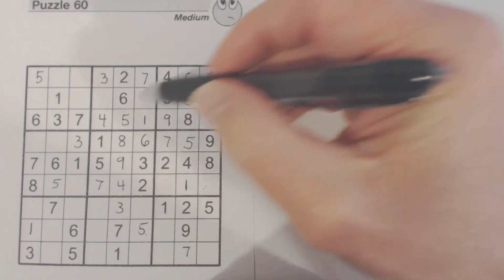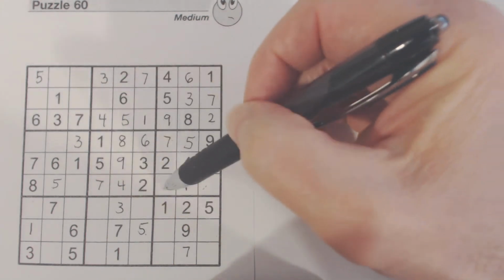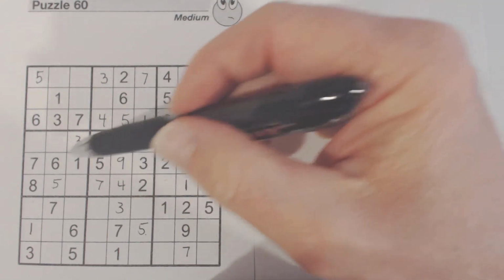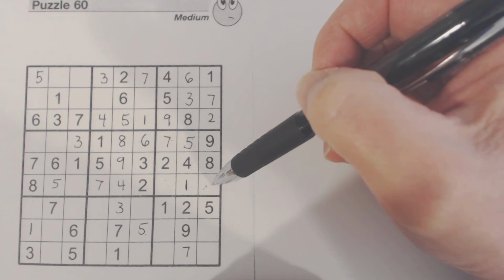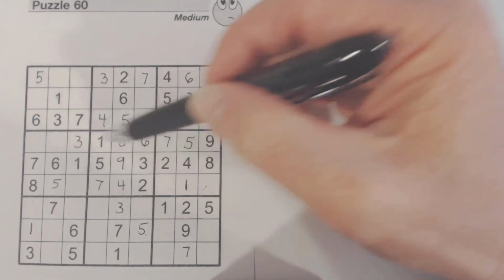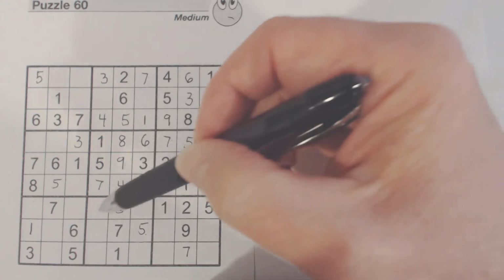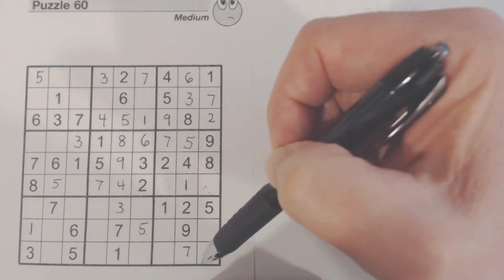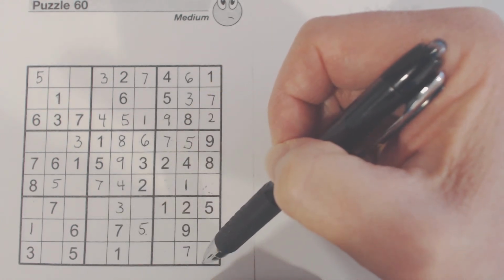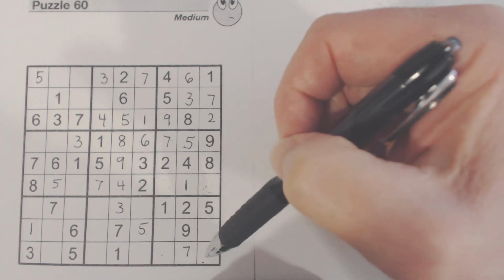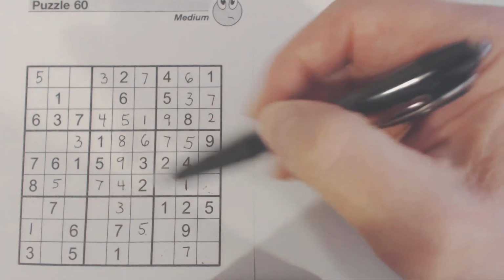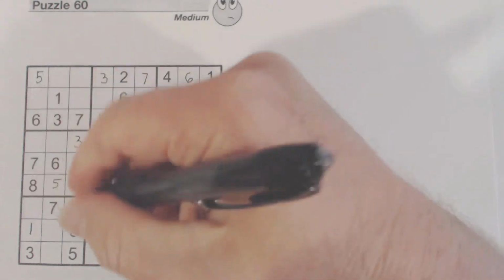6. So one of these is a 6, we don't know which one. 6. Okay, we got 6's here, so those 6's there, 6 there. So that's a 6 right there.